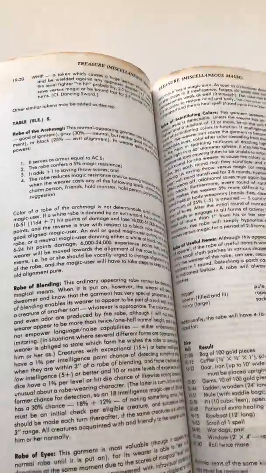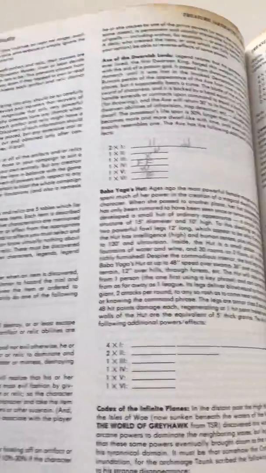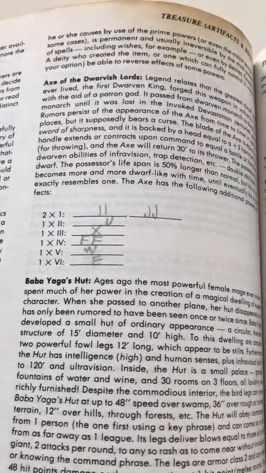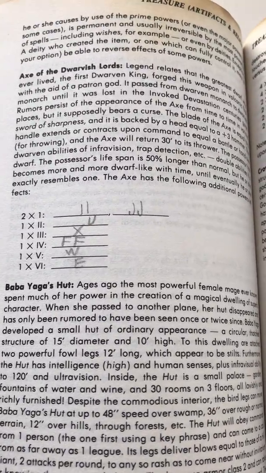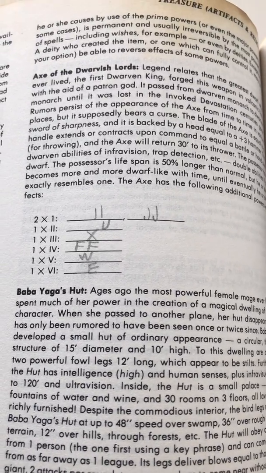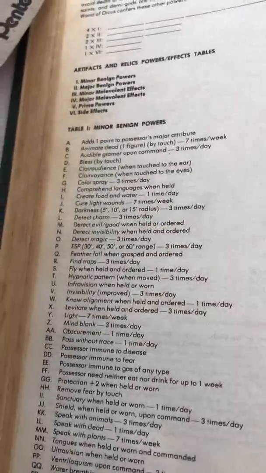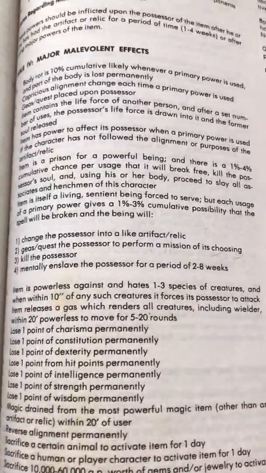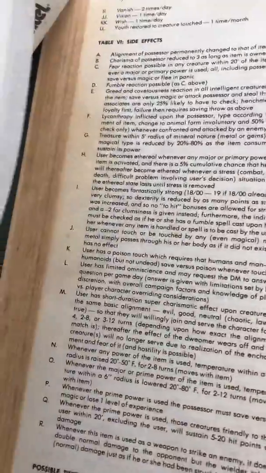But I wanted to get to this. Artifacts and relics. They had artifacts and relics in here, and their powers were not spelled out. The DM would decide that for themselves. And there was like a list of powers here. One power from this, one power from that, one power from that. Some of them are malevolent effects. Some of them are superpowers, side effects.